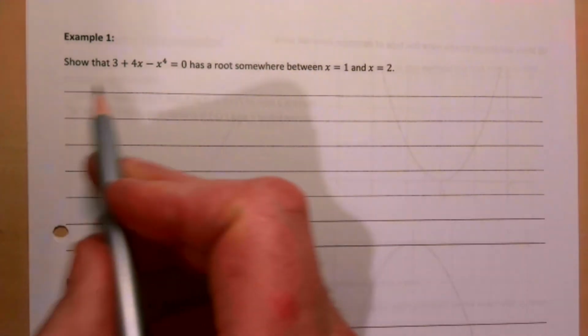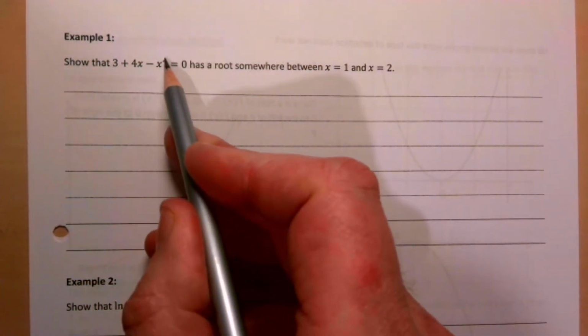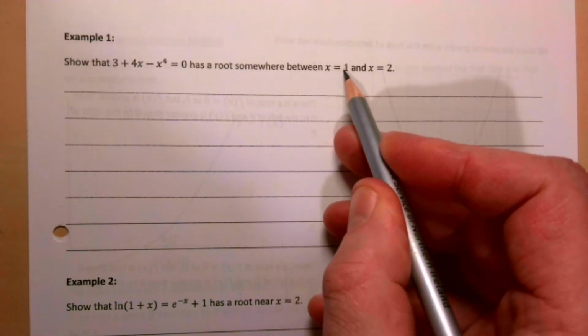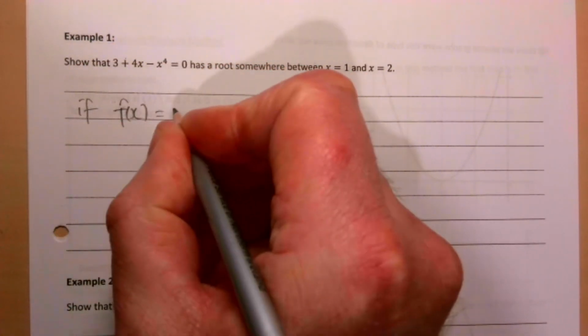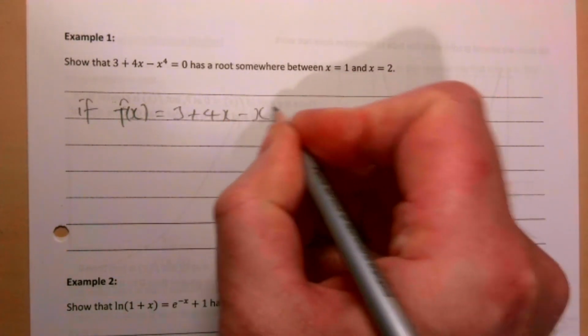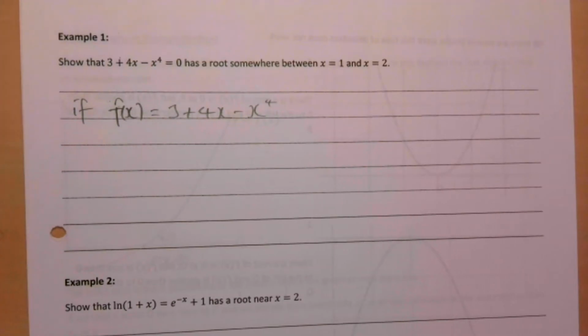Okay, so example 1 then. Show that 3 plus 4x minus x to the power of 4 equals 0 has a root somewhere between x equals 1 and x equals 2. So here's what we do. We go f of x is equal to 3 plus 4x minus x to the power of 4.